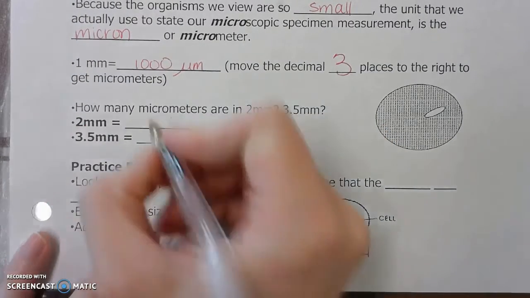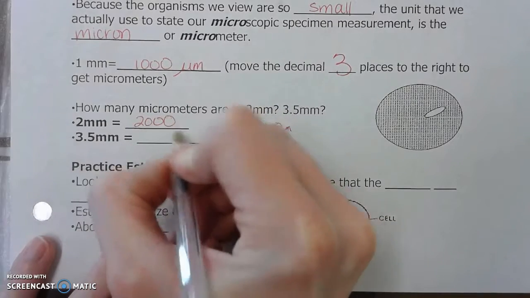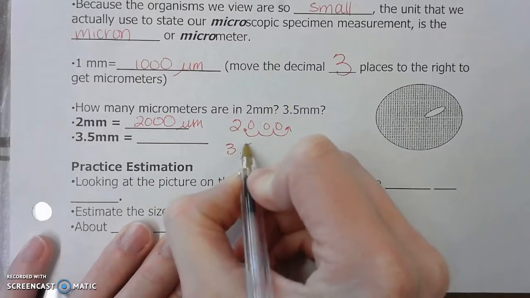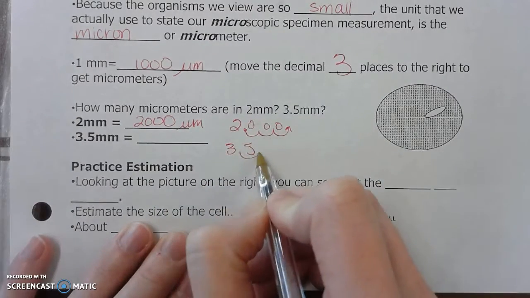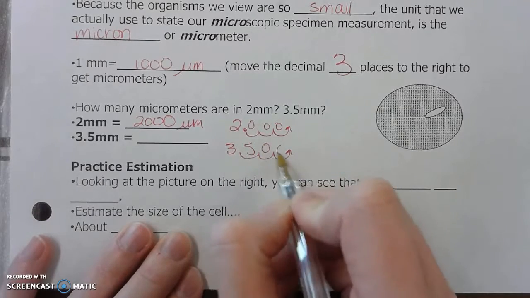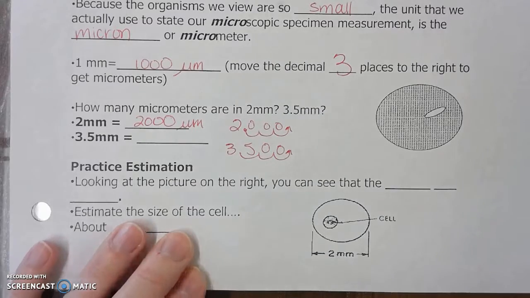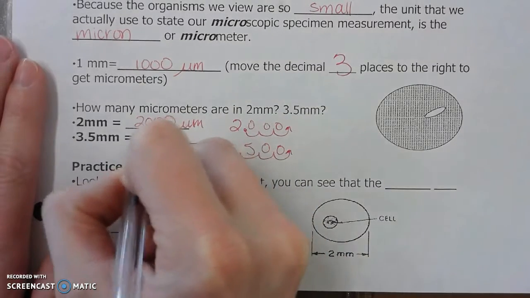So 2 millimeters equals 2,000 micrometers. 3.5 millimeters, you move the decimal 1, 2, 3 to the right, fill in with zeros, and 3.5 millimeters equals 3,500 micrometers.